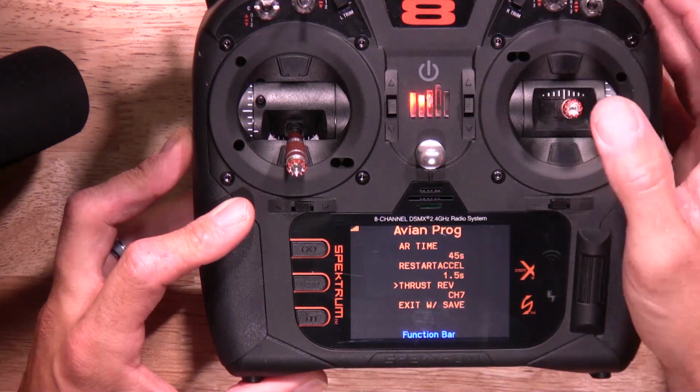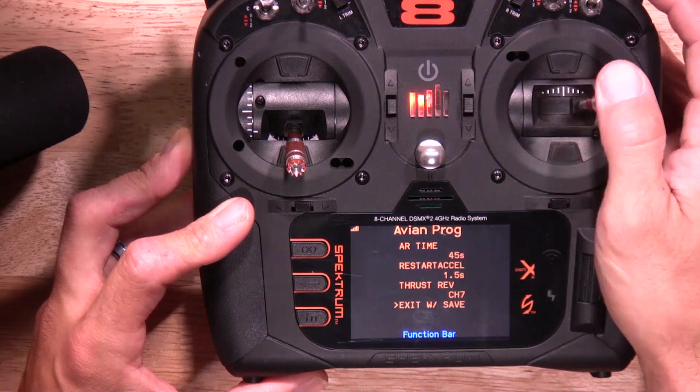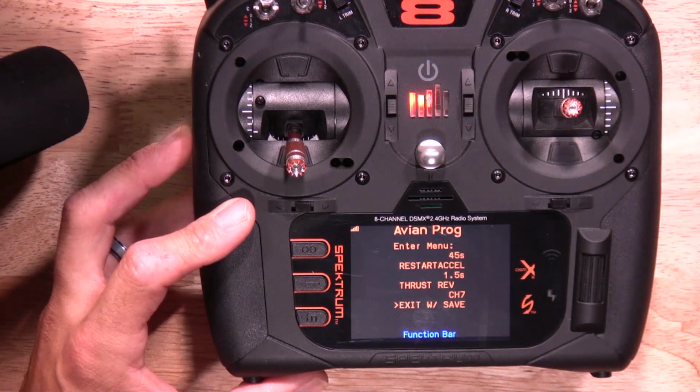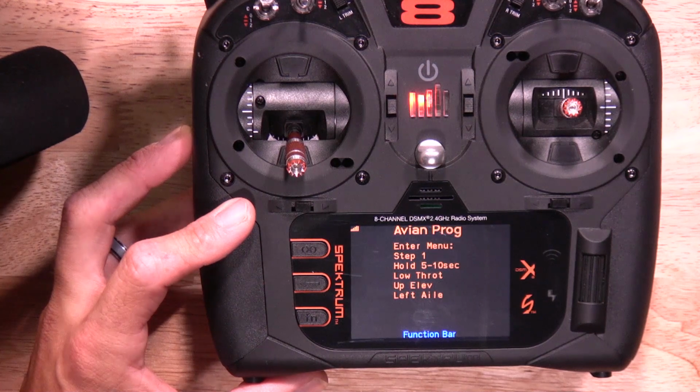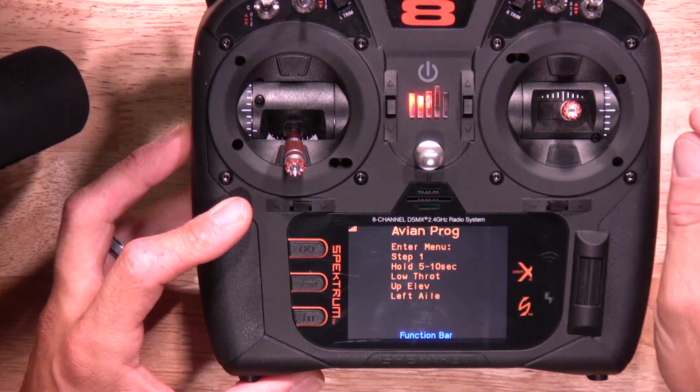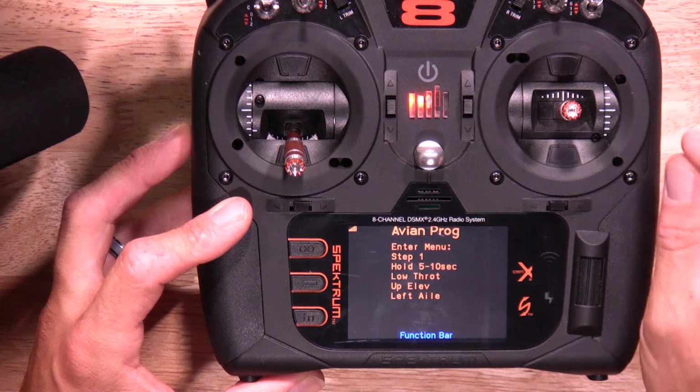So you go down one more. You'll select that. As you heard the tones in the ESC itself, to let you know it's been saved and recalibrated. There you have it. That's how quick and easy it is to program reverse thrust on your Turbo Timber Evolution.